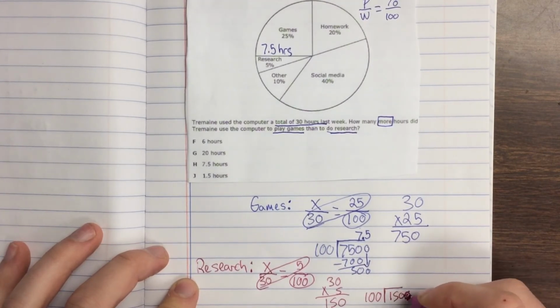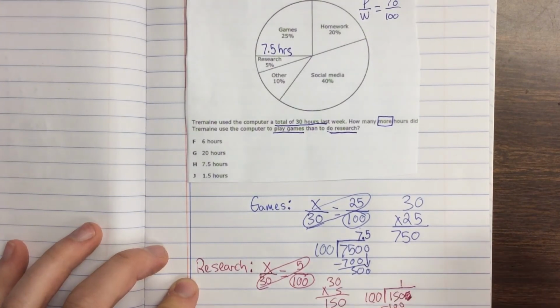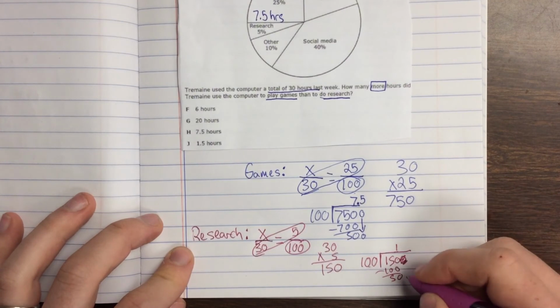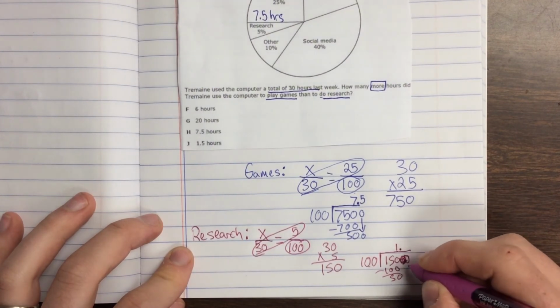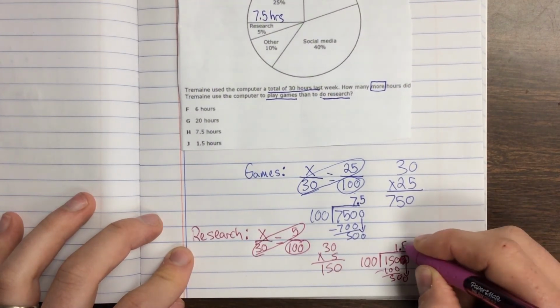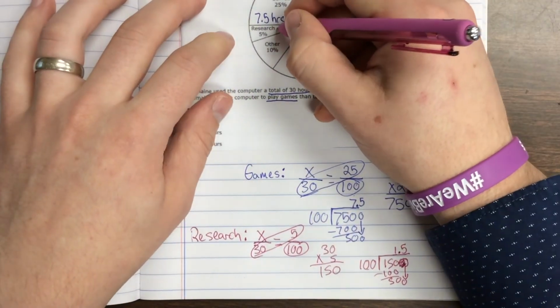Oh, added one too many zeros, sorry. So 100 goes into 150 one time. And we add a decimal and a 0, bring that 0 down, and 0.5, 1.5.